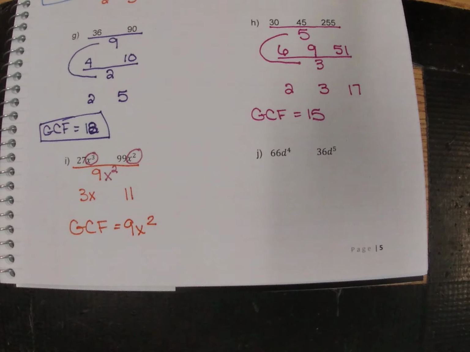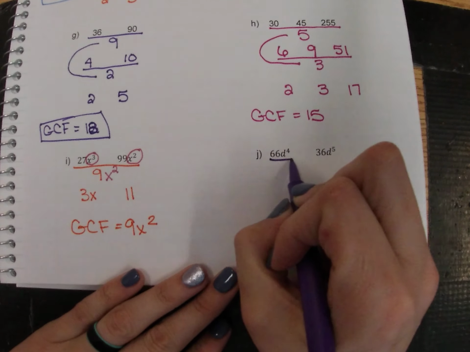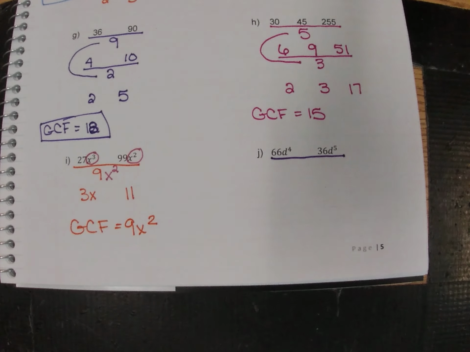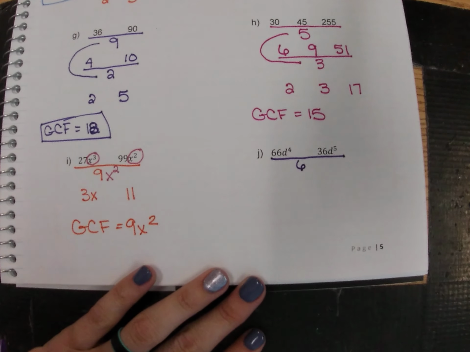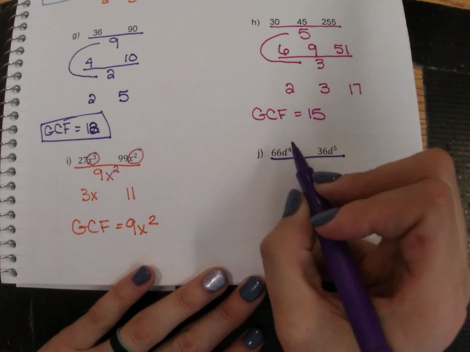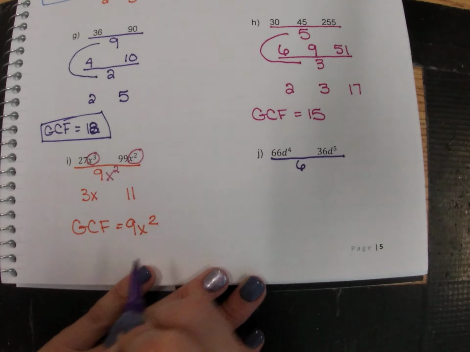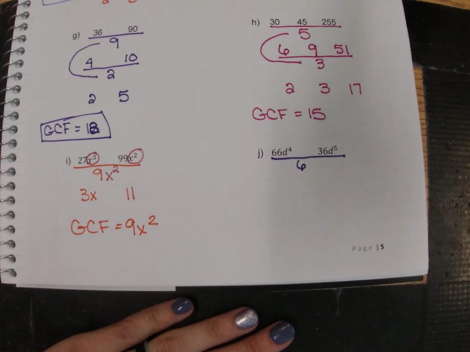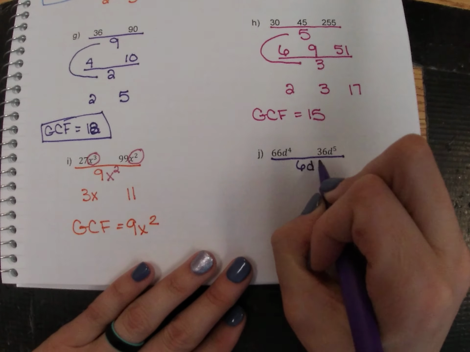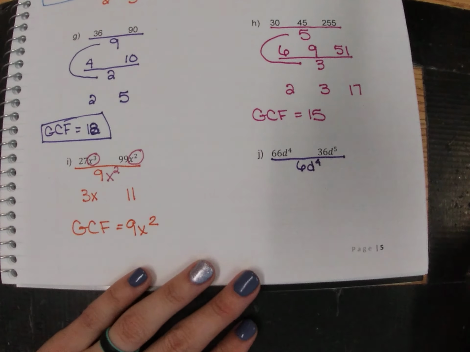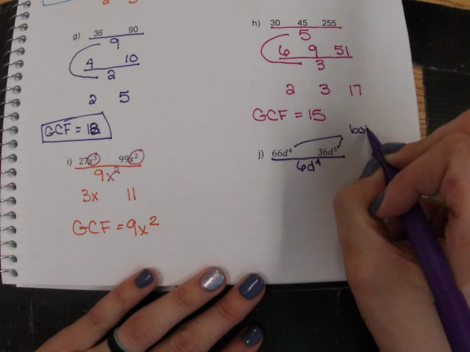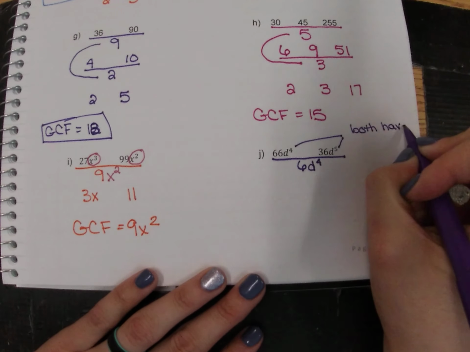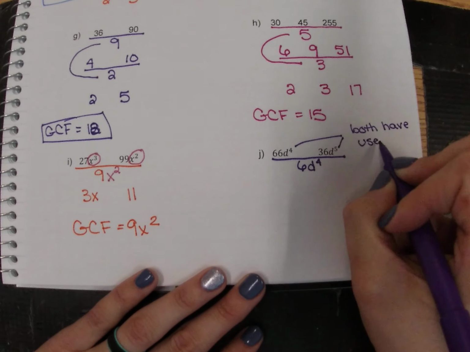So if we do that same thing over here on this last one, right, what will go into 66 that will also go into 36? And maybe we choose 6. Okay, then we'll check the variable. They do both have the d, and we are going to take the smaller one. So that will be our d to the 4th, right? We're checking to make sure that they both have the variable. And then we are using the smaller exponent.